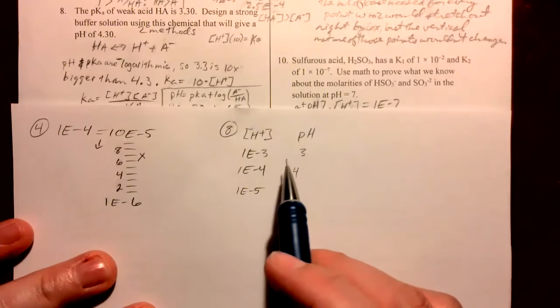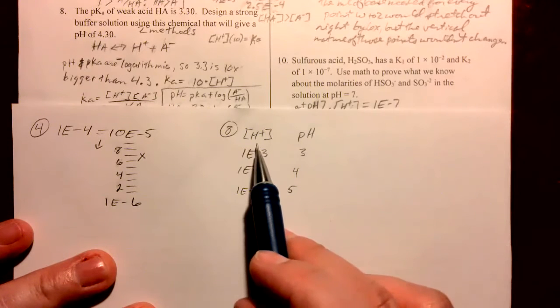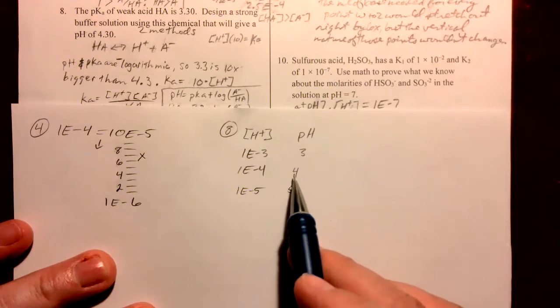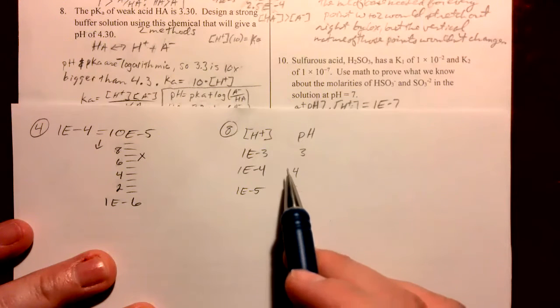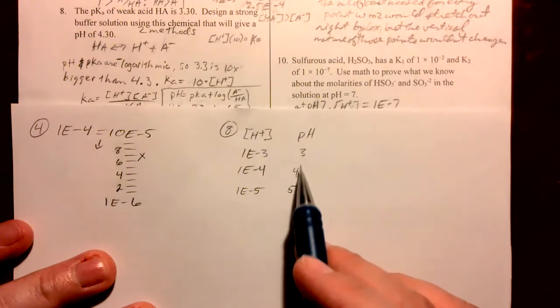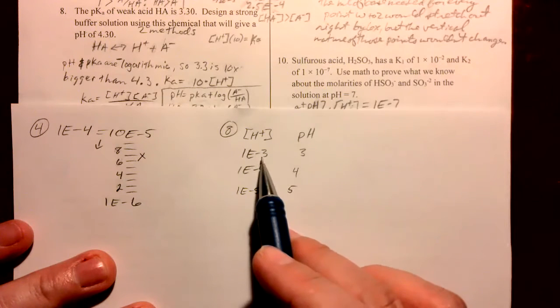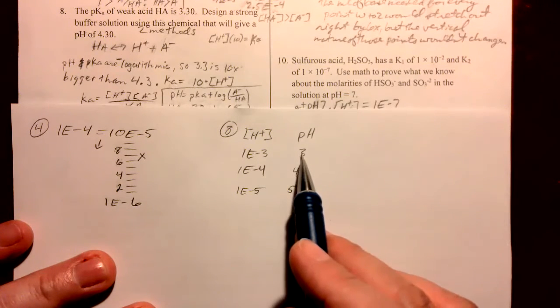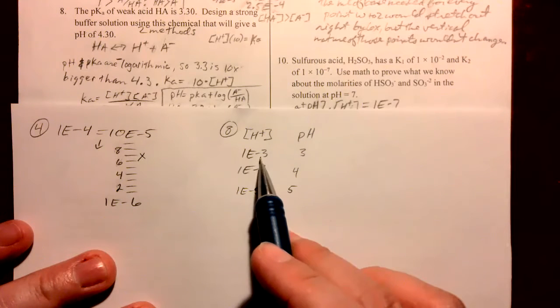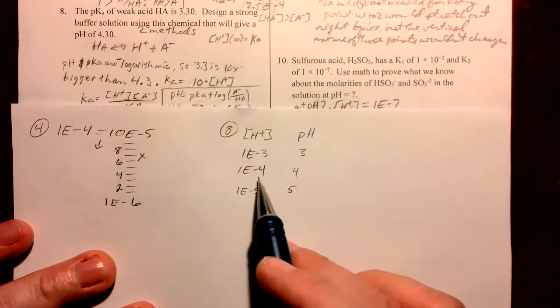Before 8, I want to make a point. As H plus gets smaller and smaller, pH grows bigger and bigger because it's the negative of the log of this number. So as pH gets bigger, the underlying value gets smaller, and an integer move bigger in pH is a fall in the underlying value by a factor of 10.